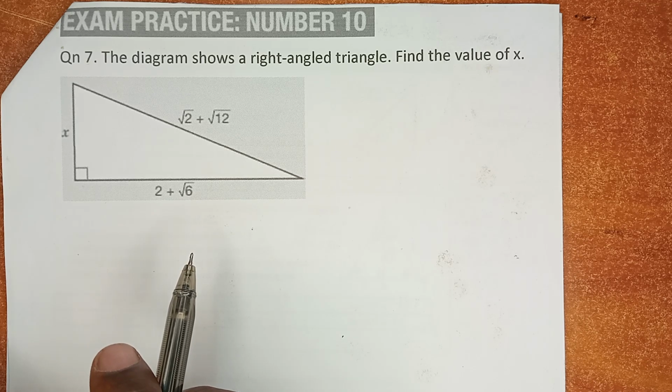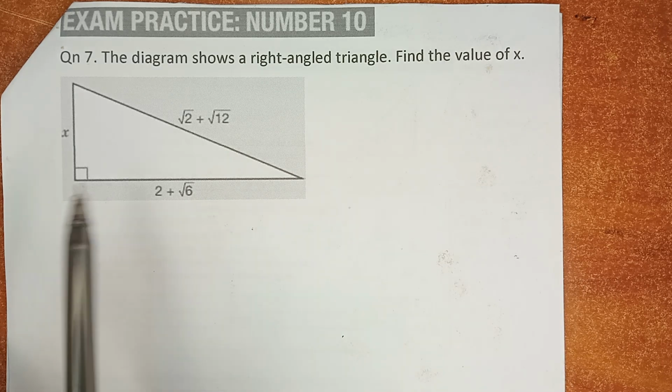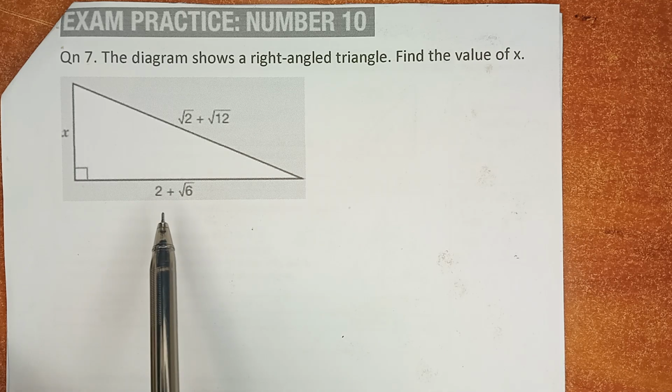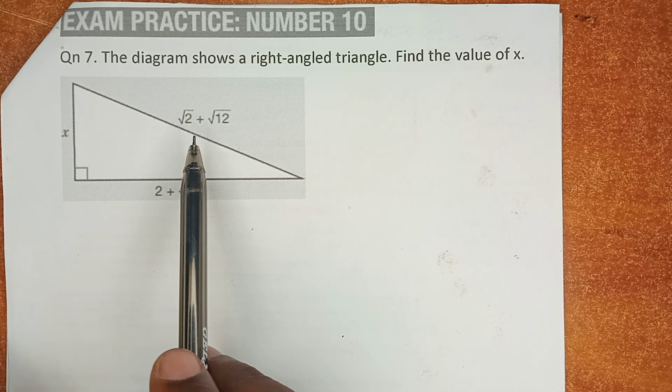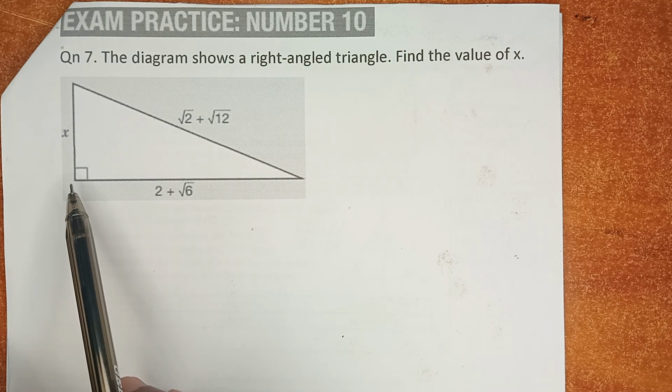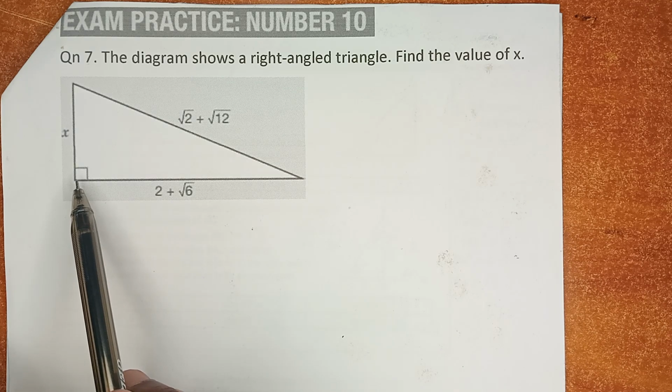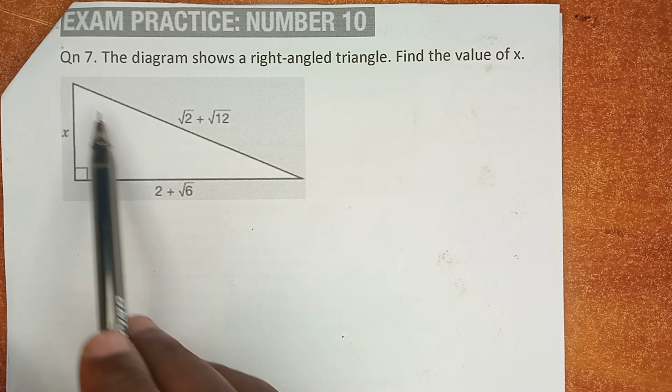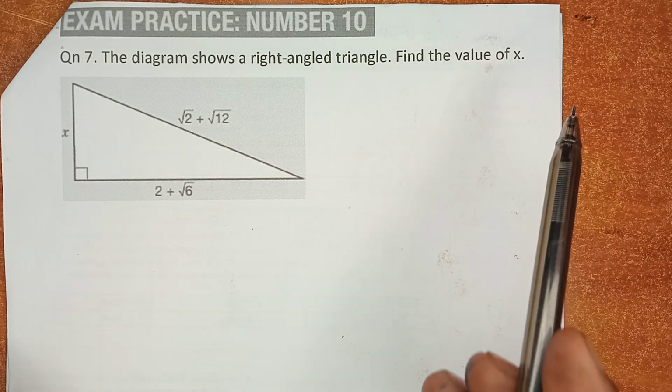And in this question, it is exam practice number 10, question number 7. The diagram shows a right angle triangle. Find the value of x. As you can see, this side is x, this is 2 plus root 6, and this is root 2 plus root 12. It is right angle at this particular point. That means this is the hypotenuse and these are the two other sides.